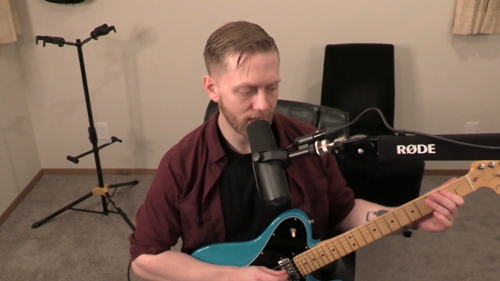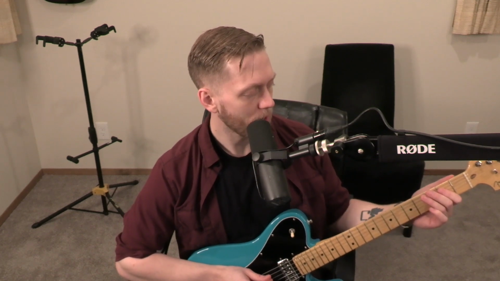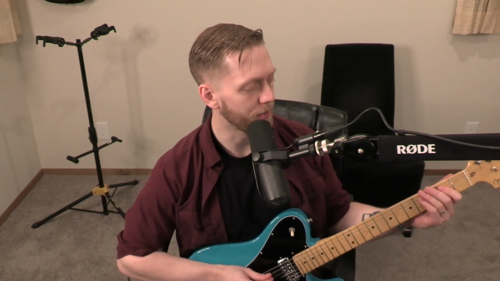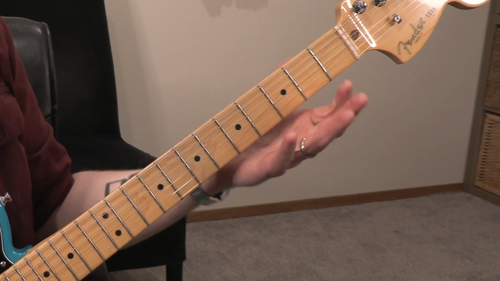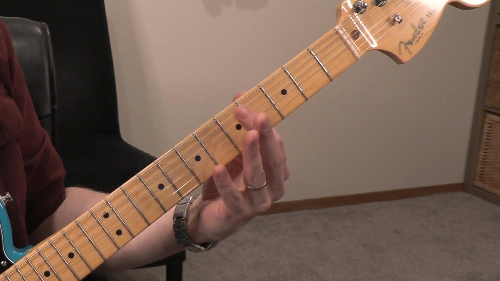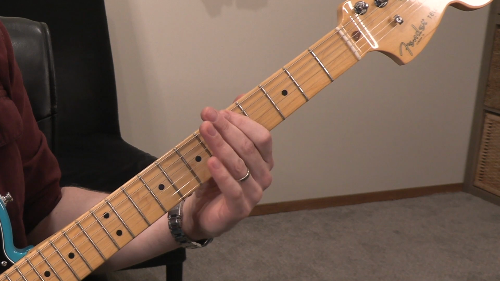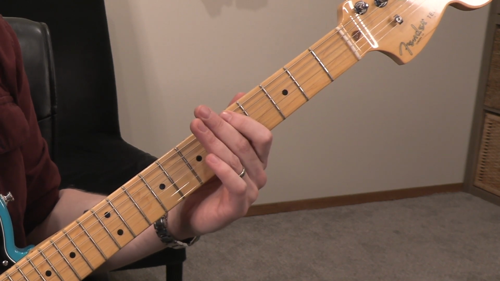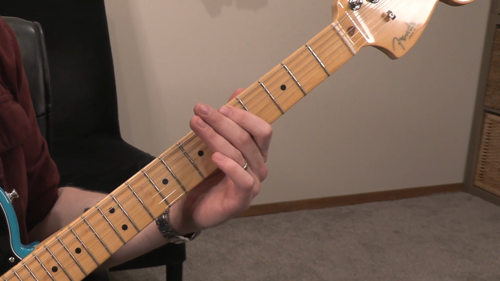And so the root is the lowest of the notes that gets played on your guitar. Let's start with the lowest of the low here. We're going to start on the low E string. So if I take my pointer finger and put it onto the 5th fret of the low E string, that's going to be our lowest note, and so that's going to be our root.